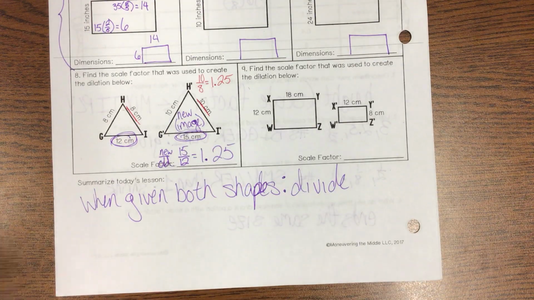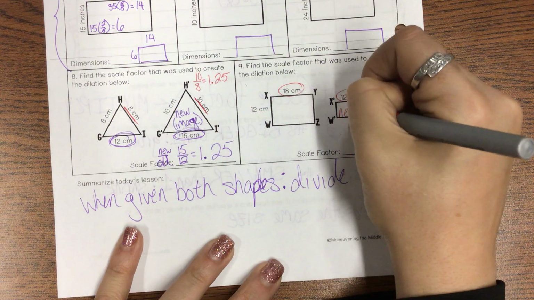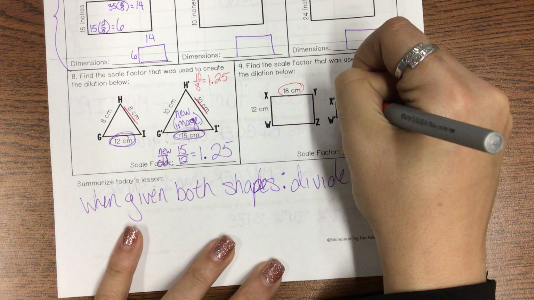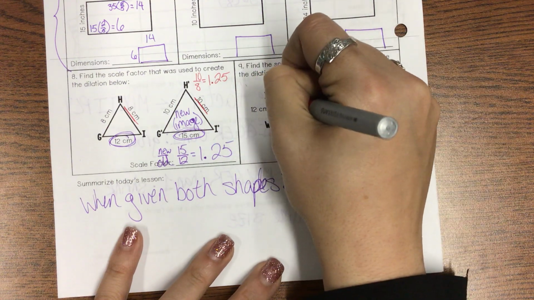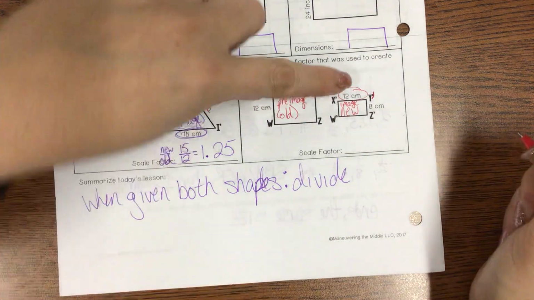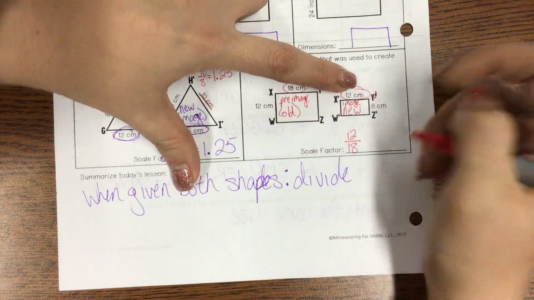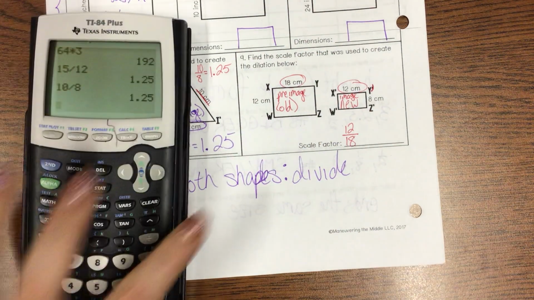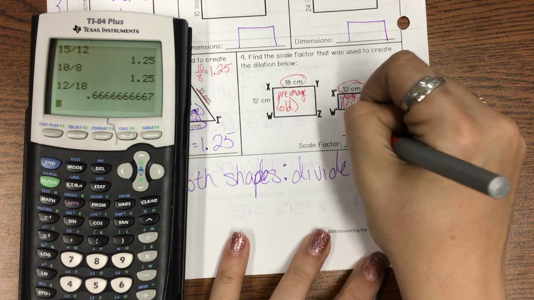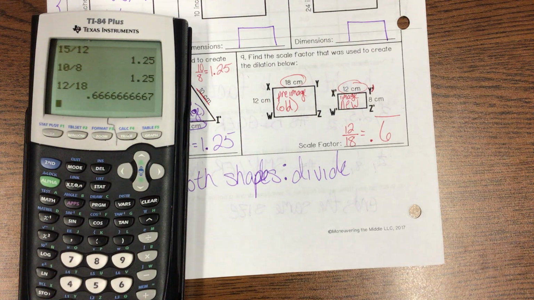I'm going to help you set number 9 up. I'm going to use the tops. So I have my new shape because of my apostrophes. It's my image and my pre-image or my old shape. So I'm going to pick a side for my new shape divided by a side for my old shape. 12 divided by 18 gives me that 0.6 repeating. It's super important.